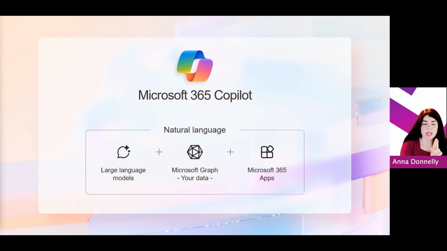And that is through a large language model and your graph data. So the Microsoft Graph, if you're not aware of what that is, is a place where everything that goes on in Microsoft 365 gets recorded. Whether that's the files being uploaded, policies being set, chats, emails, phone calls, meetings, all of that gets recorded in the Microsoft Graph.